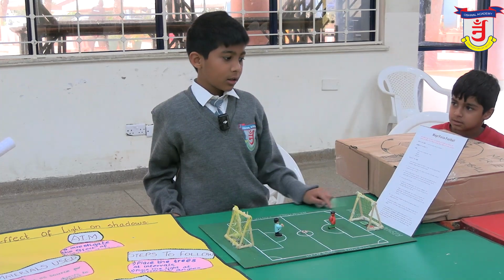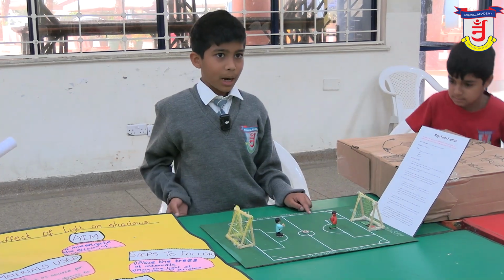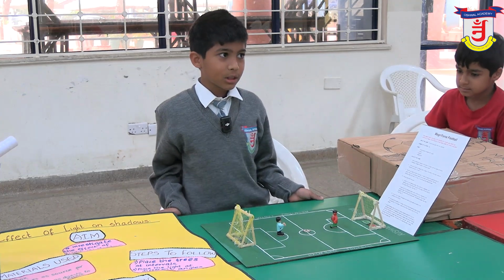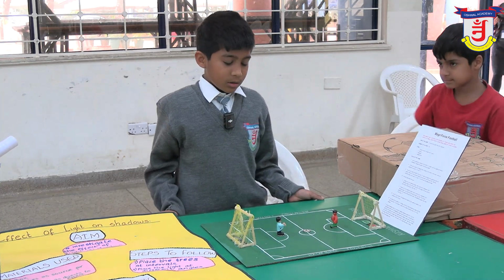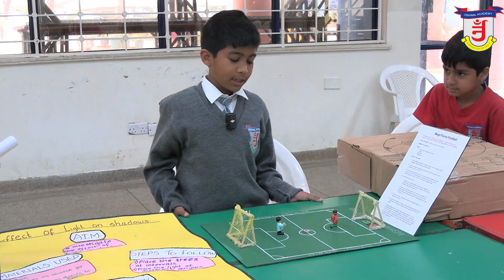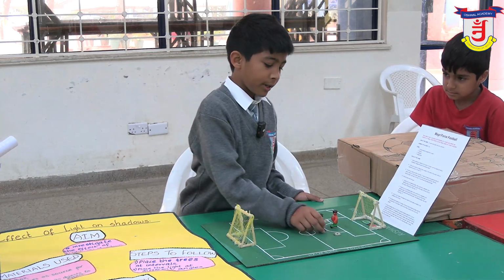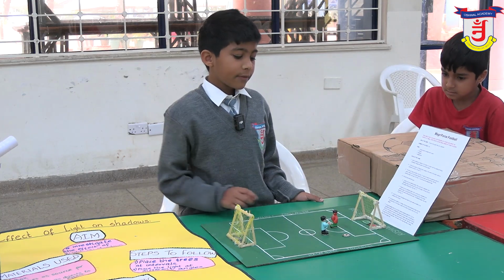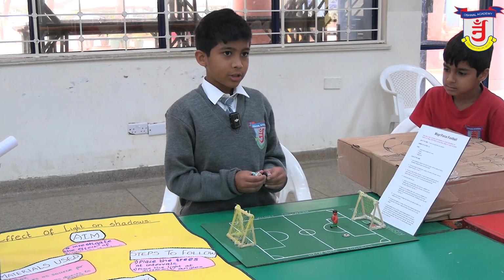I want to tell you about the properties of magnets. Magnets have two poles, the North Pole and the South Pole. The same poles repel each other and push away each other. Different poles attract each other.